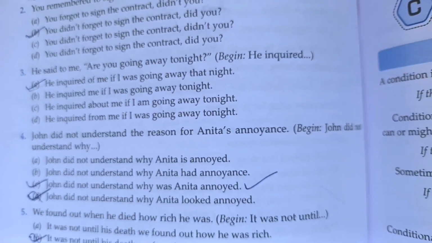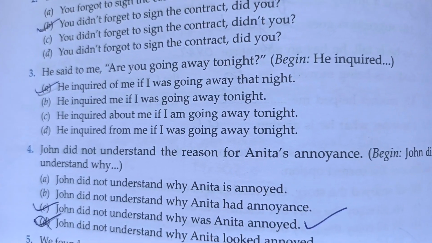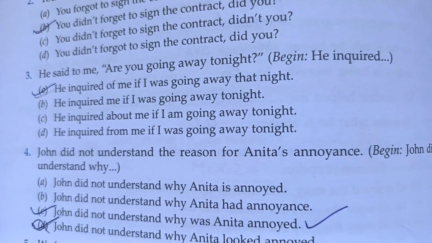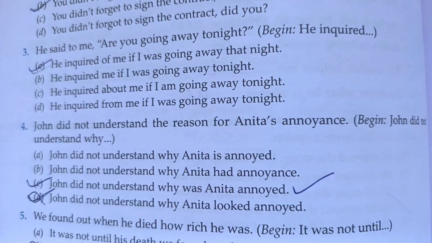Number 3, he said to me, are you going away tonight? So here he inquired. So option A is correct. He inquired of me if I was going away that night.